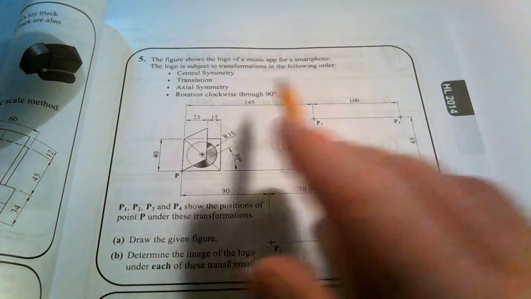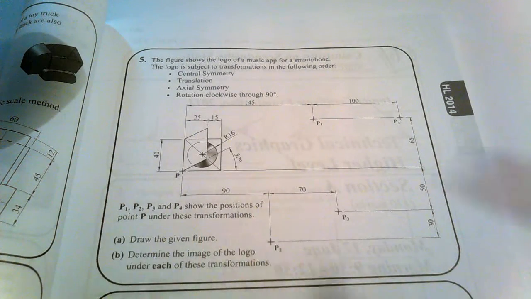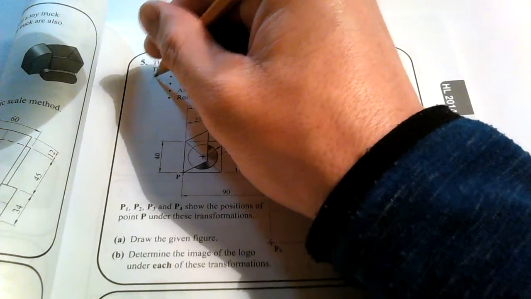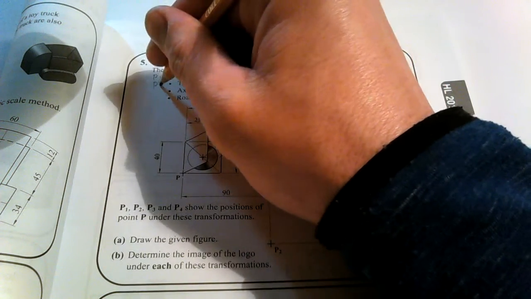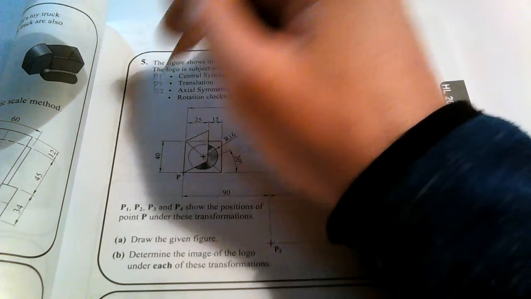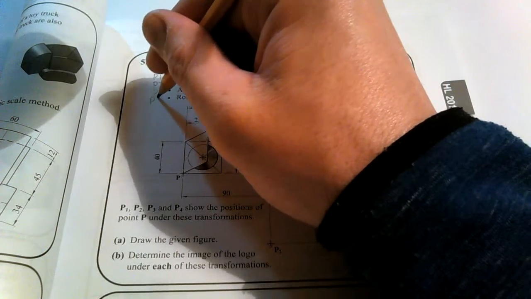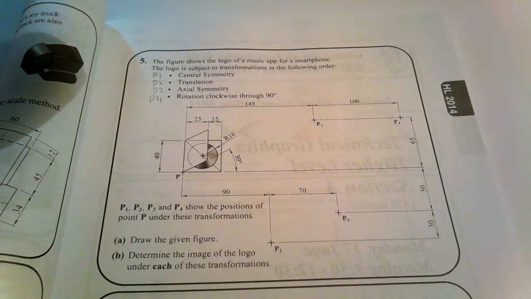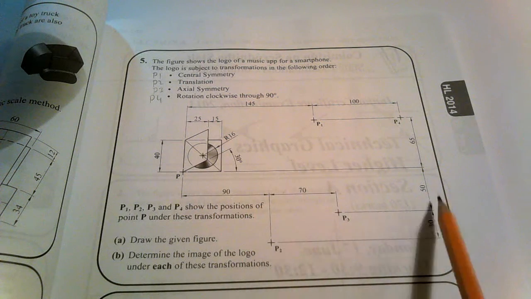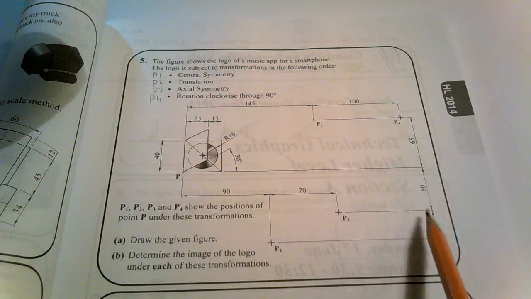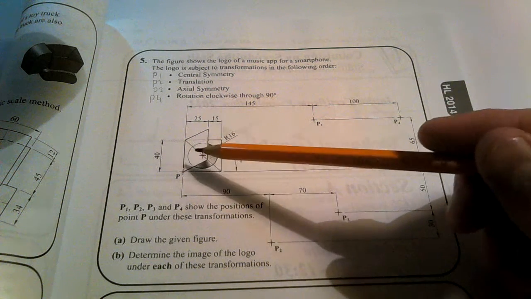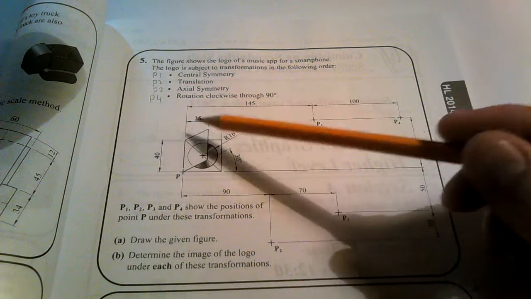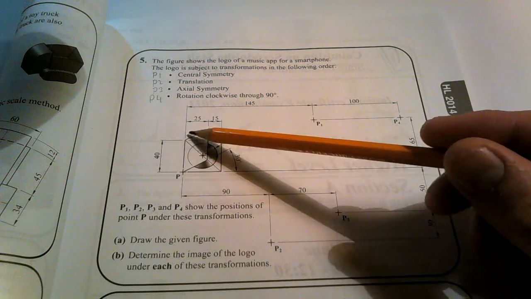Okay, so we've got our points P1, P2, so I'm going to label it here. P1 is central symmetry, P2 is translation, P3 is axis symmetry, and P4 is rotation. Okay, so our points are set out with widths and heights. So the app itself then is a 40 mil square.